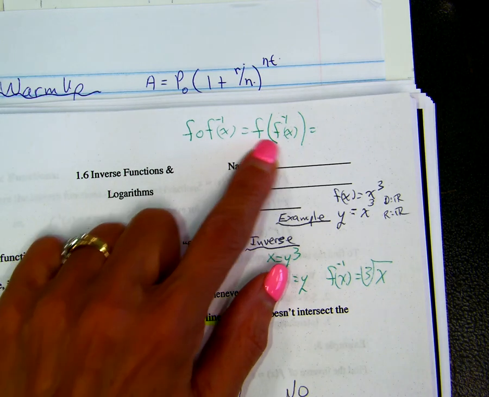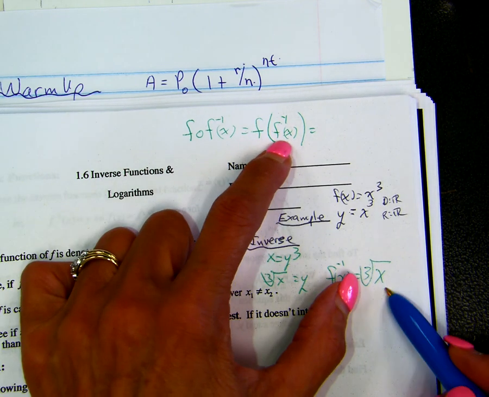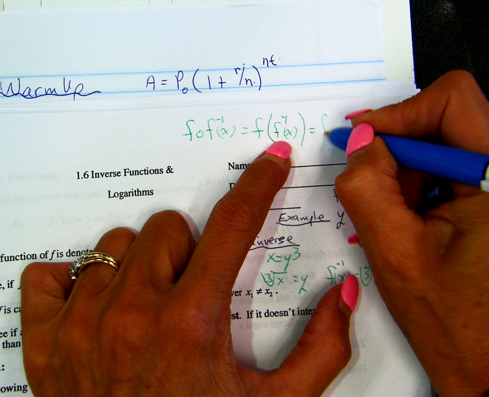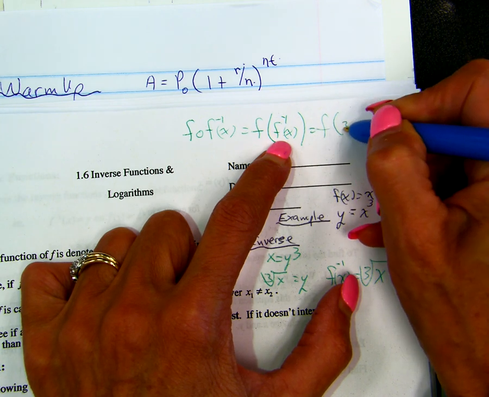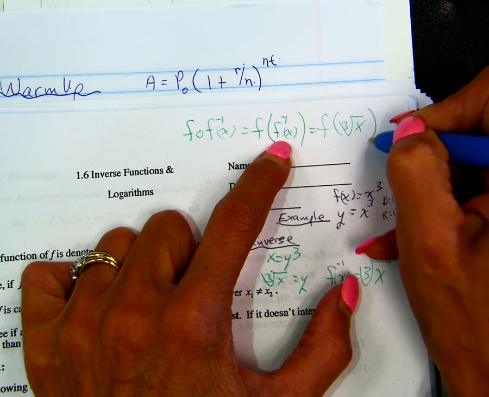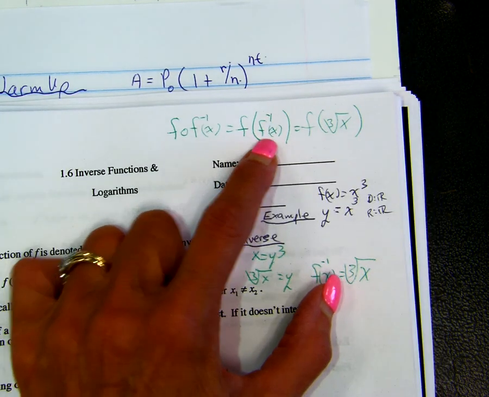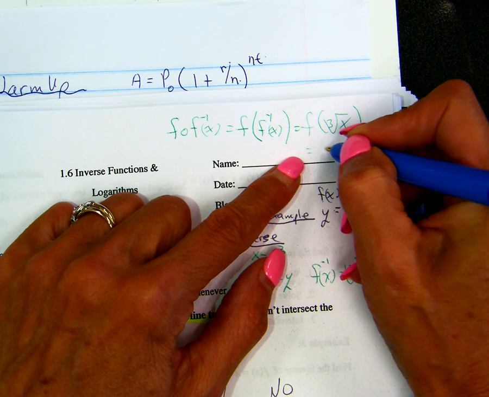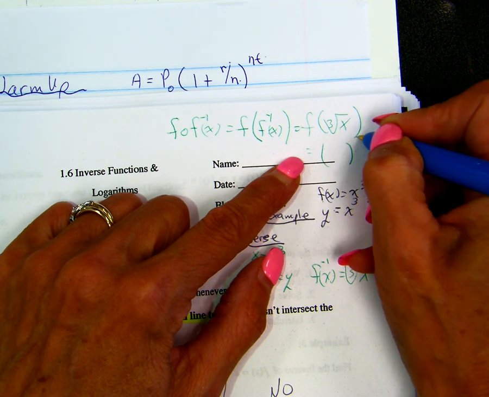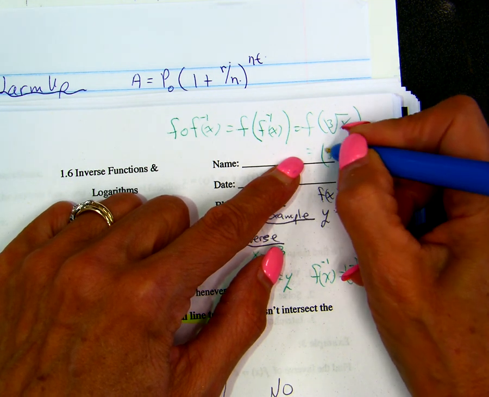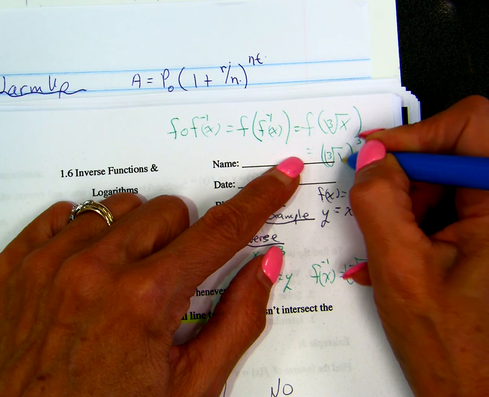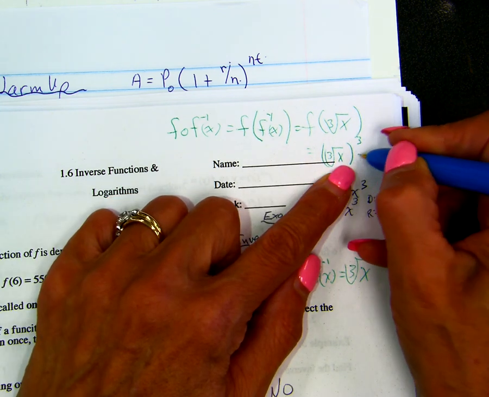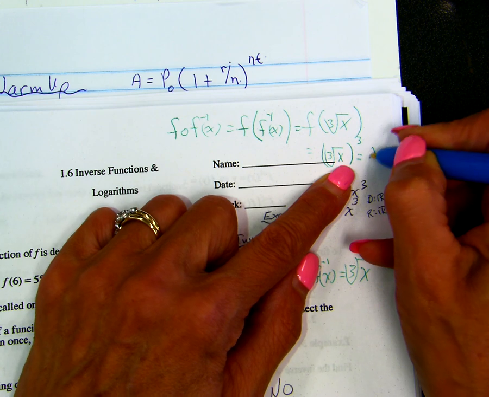Composition is substitution. What's f inverse? Cube root x. So f acts on the cube root of x. What does f do to its input? It cubes it. So this would be the input cubed. What am I putting in? The cube root of x. And if I cube the cube root of x, what do I get? X.